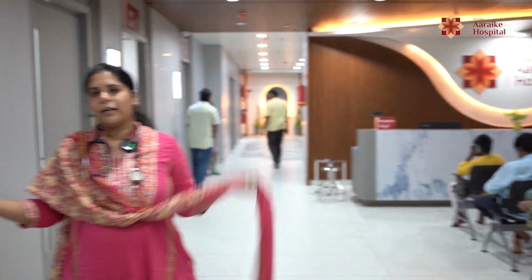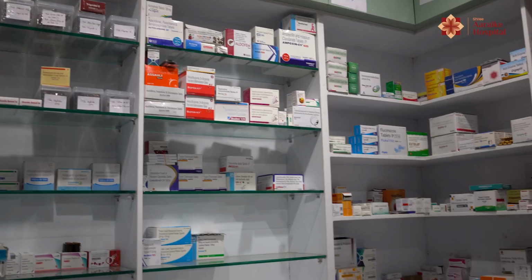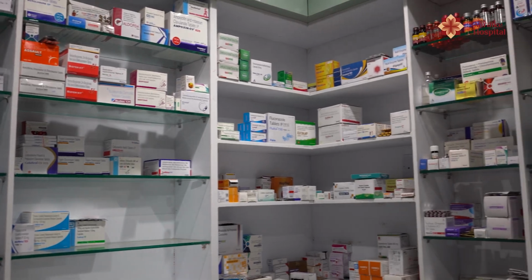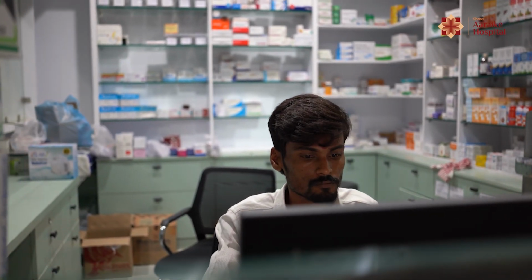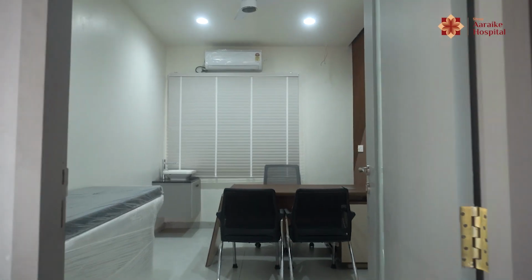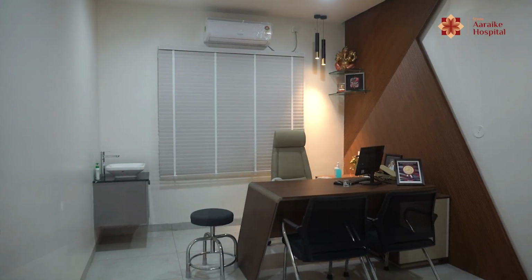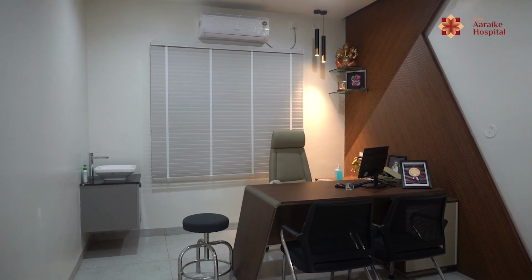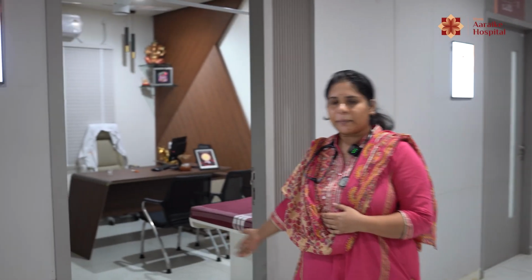And towards my right, what we can see is the pharmacy. This pharmacy remains open from the inside for the IPD patients 24/7. So as we go inside, we have total 3 OPDs over here. As we can see, this is OPD number 3 and this is OPD number 2. This is my OPD, so I am specialized in MD medicine. So all my patients, I see them here.